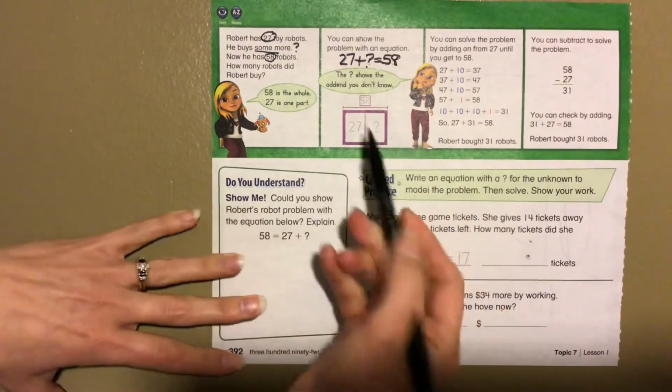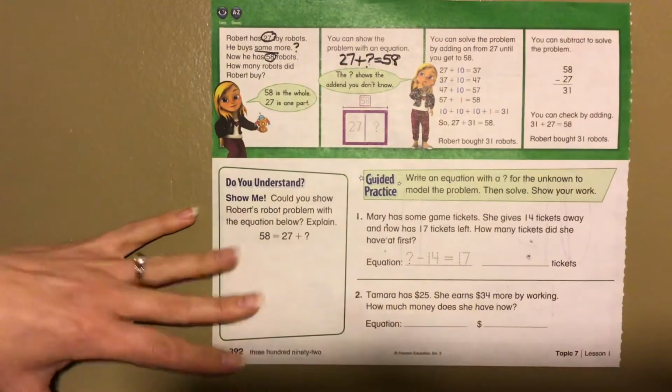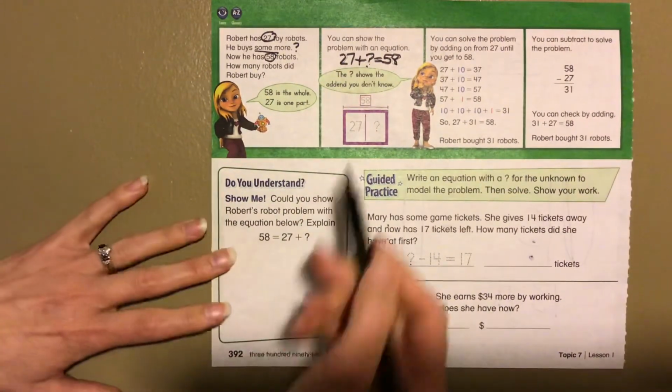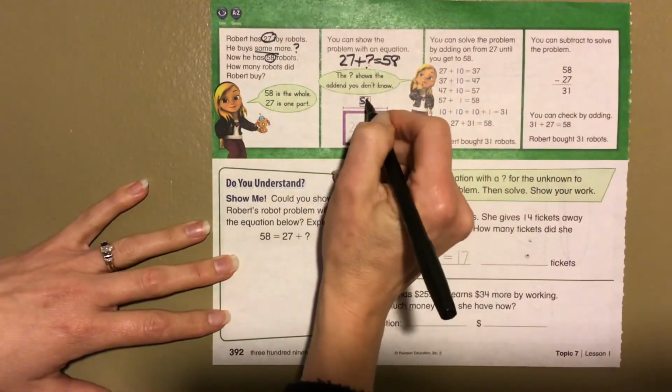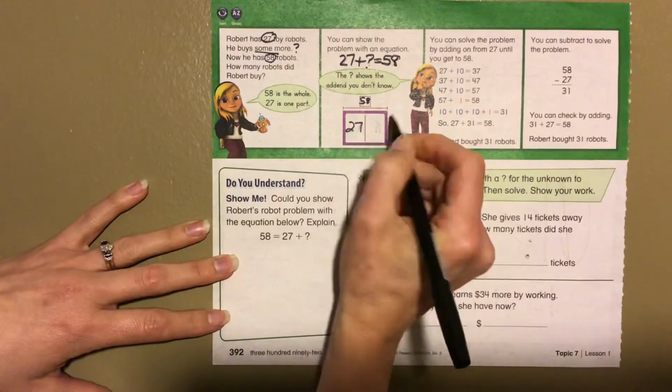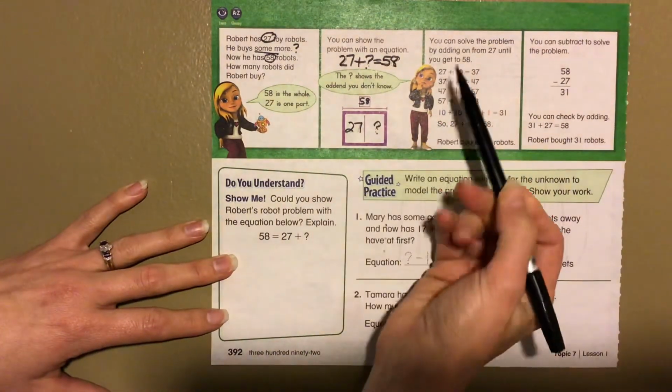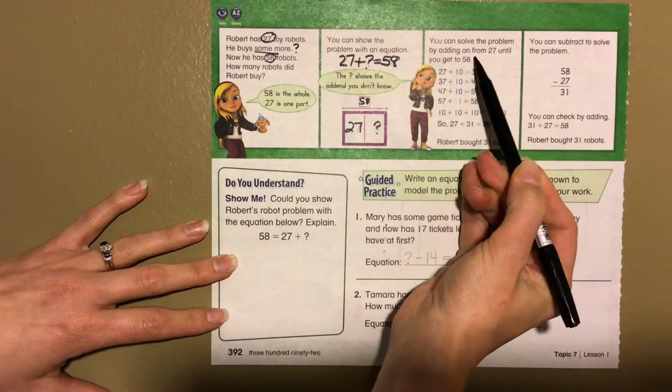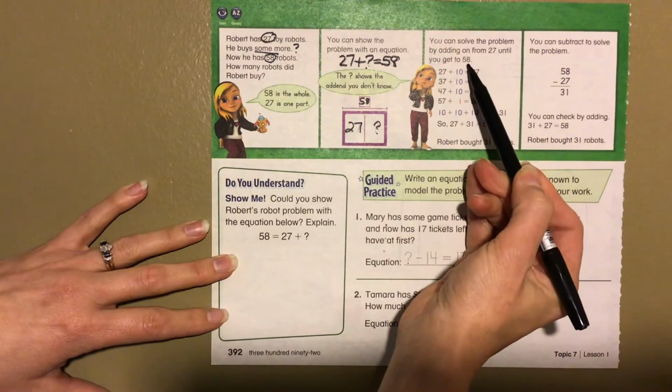The question mark shows the addend you don't know. Remember, the addend is just the two numbers that you add together. So our total is 58. On our bar diagram, we have 27 on one side and a question mark on the other. You can solve the problem by adding on from 27 until you get to 58.